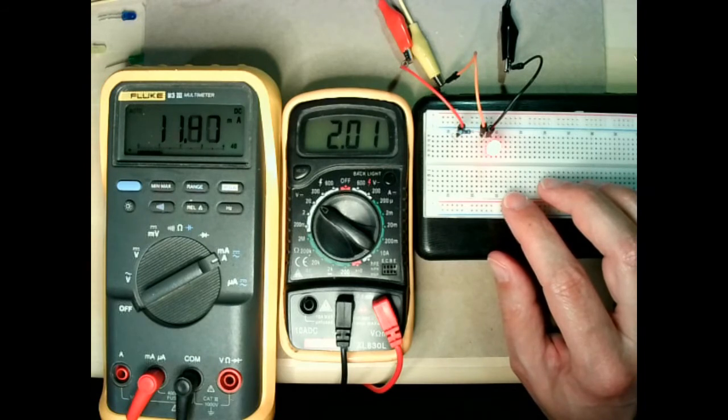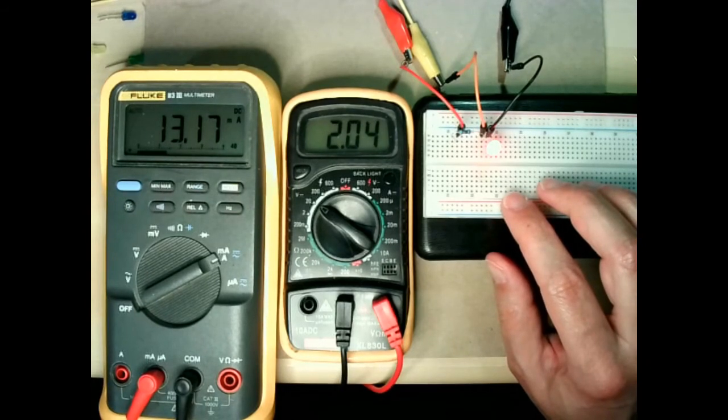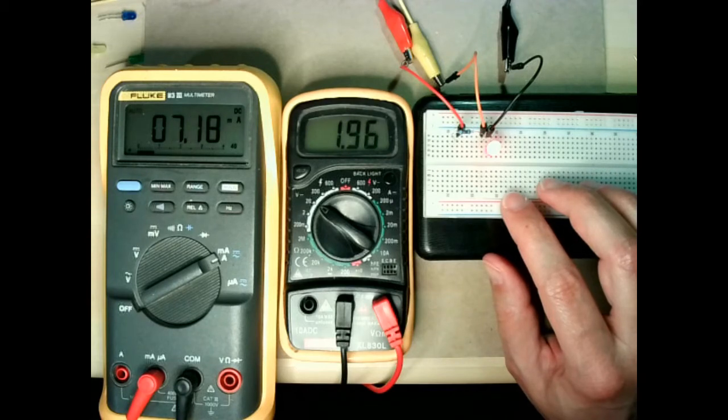Now, if I vary the voltage and the current, as you can see, the current varies up to almost 13 milliamps, and the voltage barely moved, at around 2.04. So if I lower again the current, the voltage still drops, but very little. Right, we're at 1.98 and less than 8 milliamps, 6 milliamps, all the way to 5 milliamps.